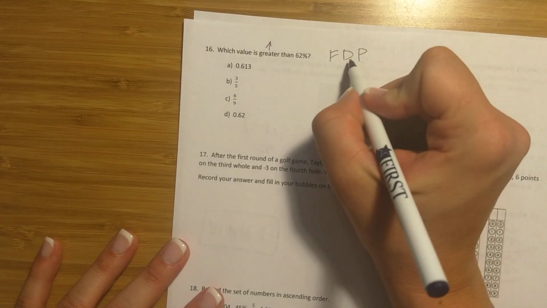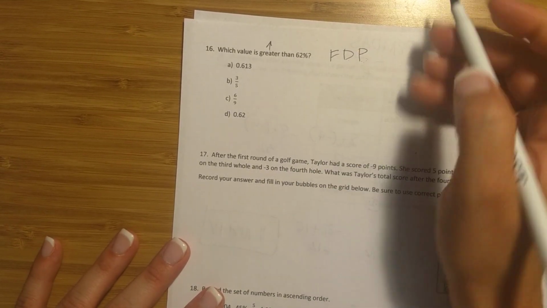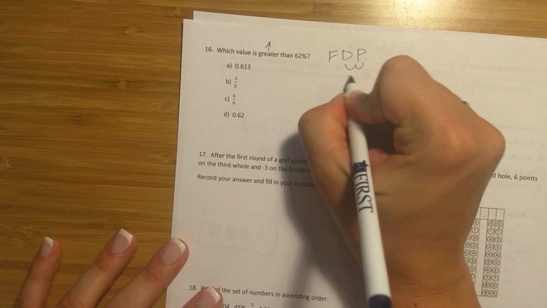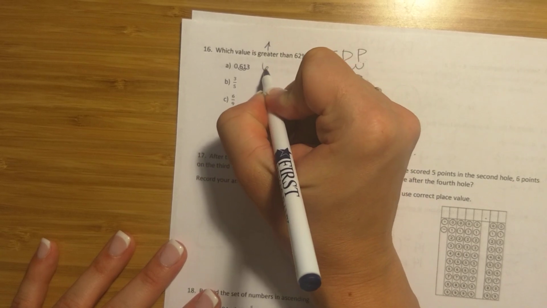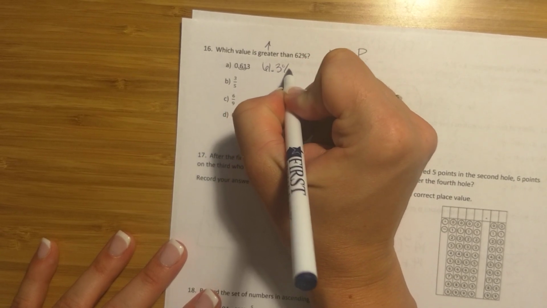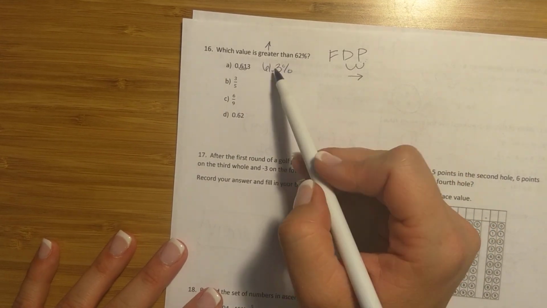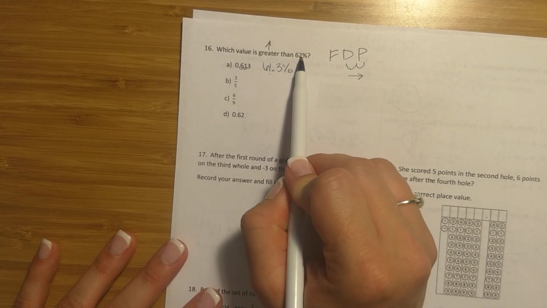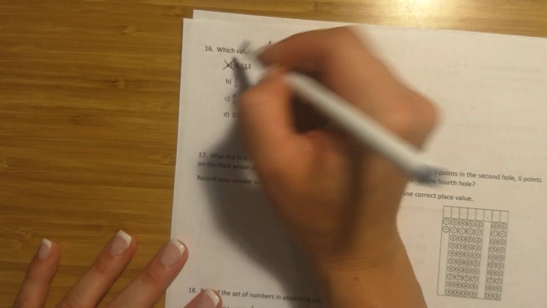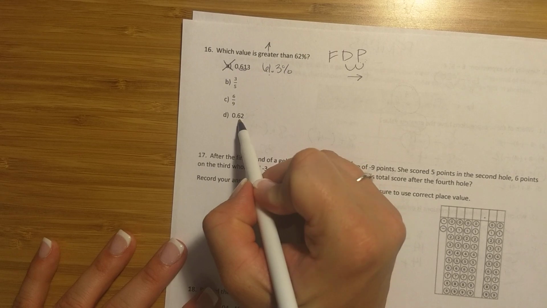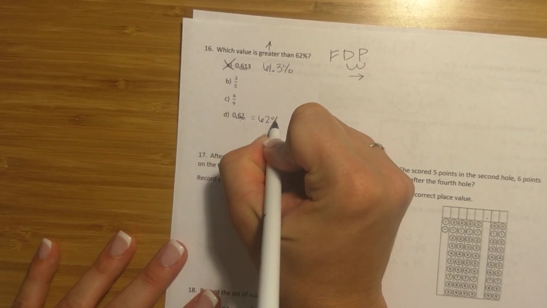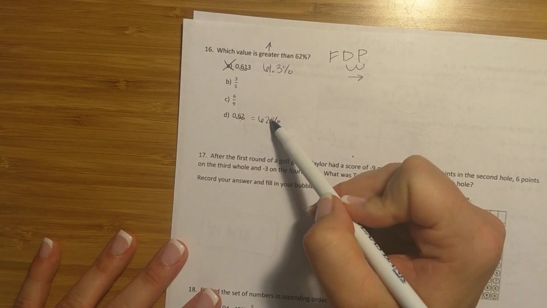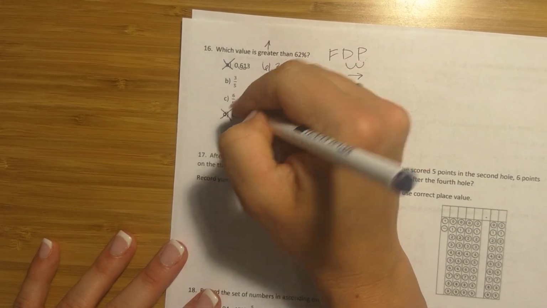All right, so like I was saying, I like to change decimals to percents first because that's just a simple move it to the right. So if I look at this one and I move it, that would be 61.3%. If I think of this like money, that's $61.30 and that's $62. This is definitely not bigger. Let's do this one. Move it. That gets me 62%. Well, those are equal, but it's not greater, so it can't be this one.